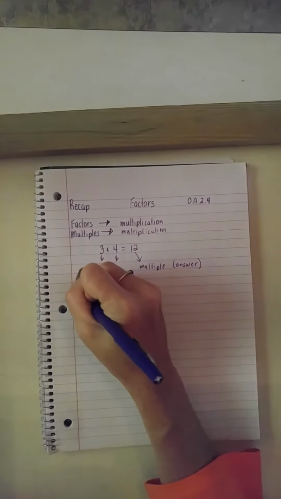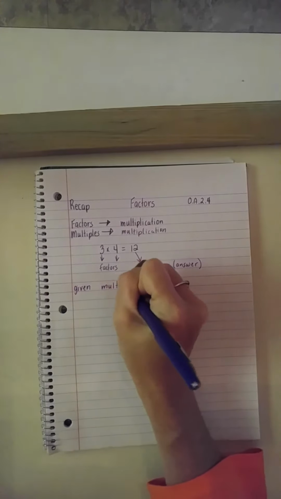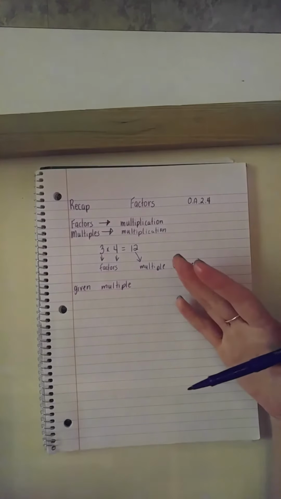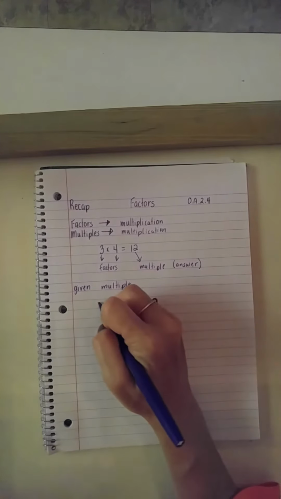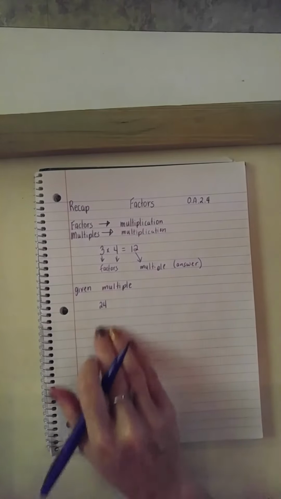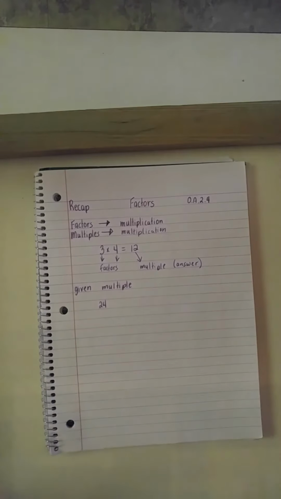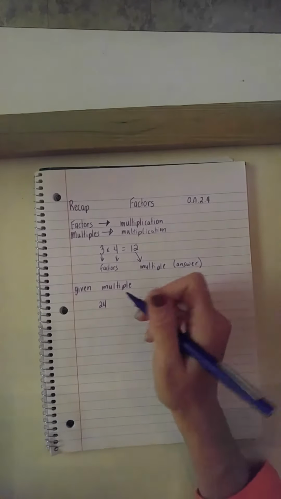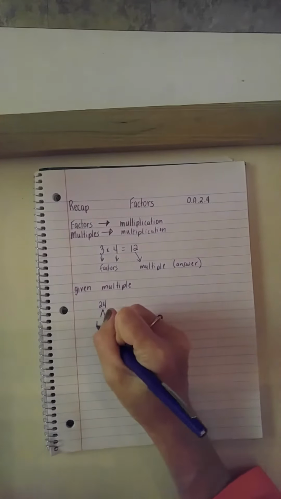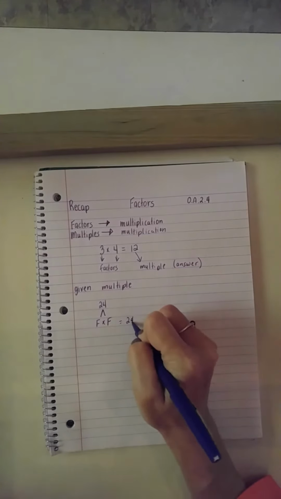So if you're given a multiple, which is what the children were given during the lesson on Friday, for example, 24, the task is they have to figure out what numbers can be multiplied together to equal 24. So nothing is greater than 24. You are not multiplying 24 times anything. So it's what factors do we multiply together, and they all have to equal 24.